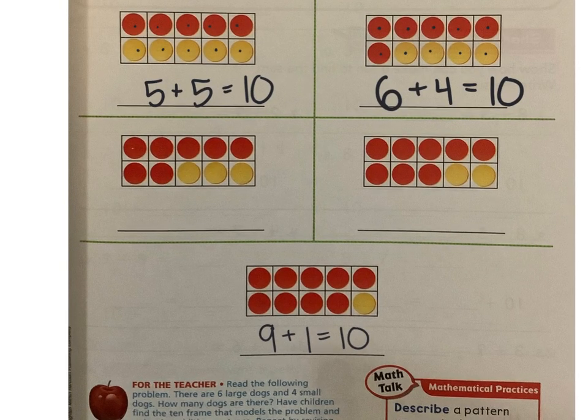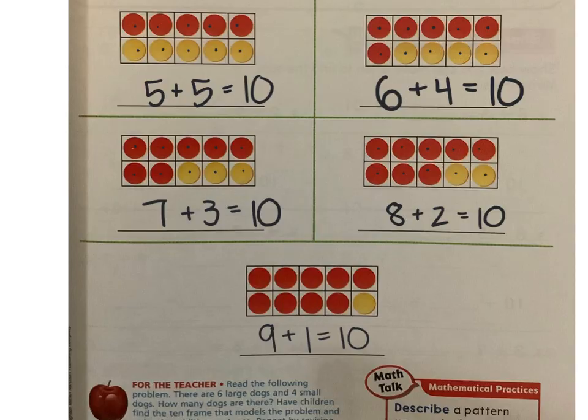Take a moment to fill in the last 2. So count how many red counters. Count how many yellow counters. They fill the 10 frame, so together they have the sum of 10. Eight plus 2 equals 10.